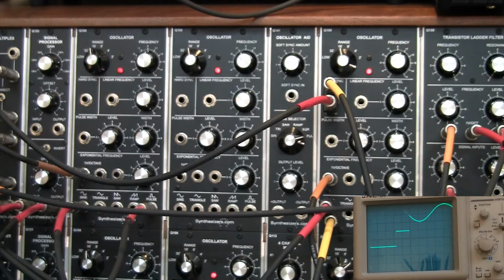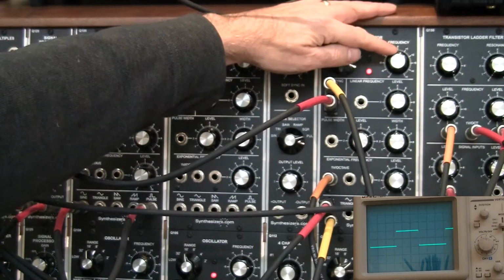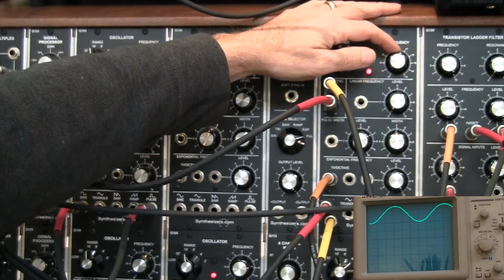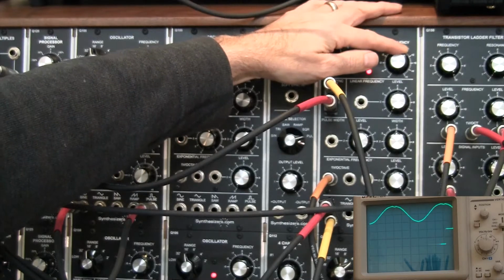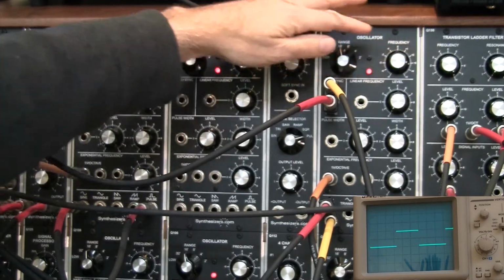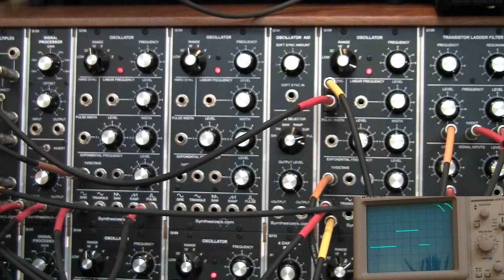By slightly offsetting the frequency of the slave oscillator here, we see an interesting effect on the oscilloscope. The sine waveform is now distorted and it sounds different. As I adjust the frequency of the slave oscillator, I'm changing the timbre or sound characteristic of the waveform.